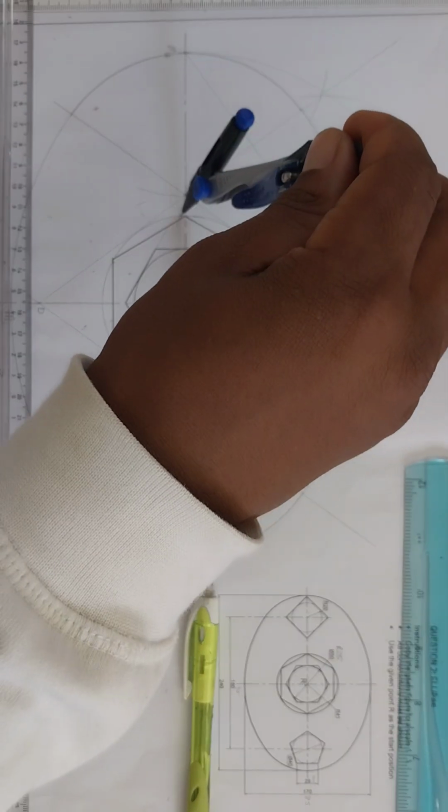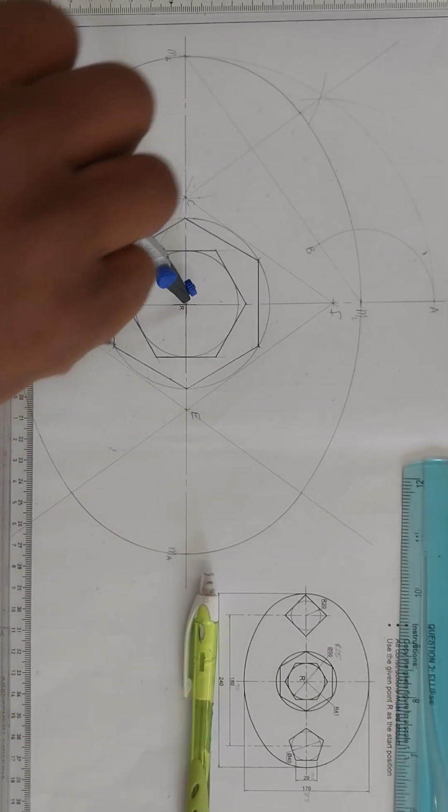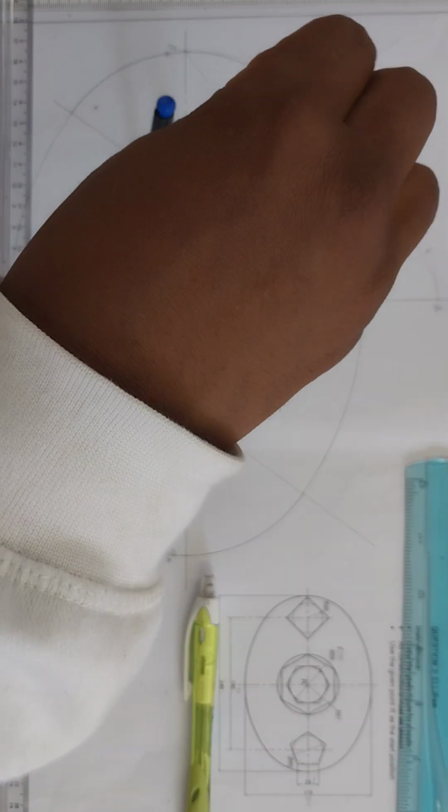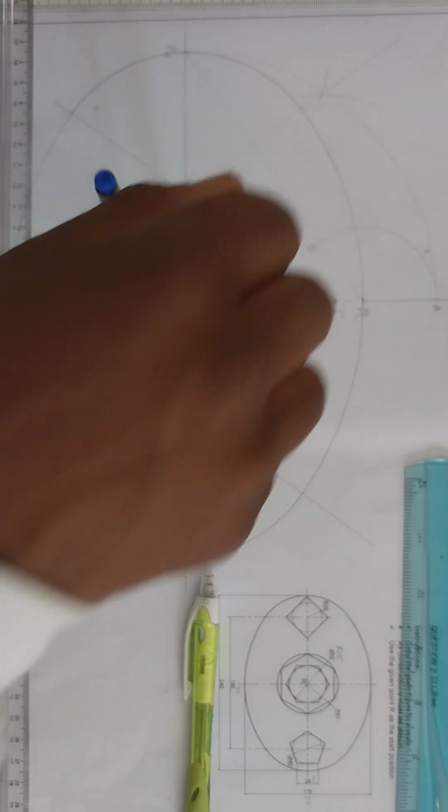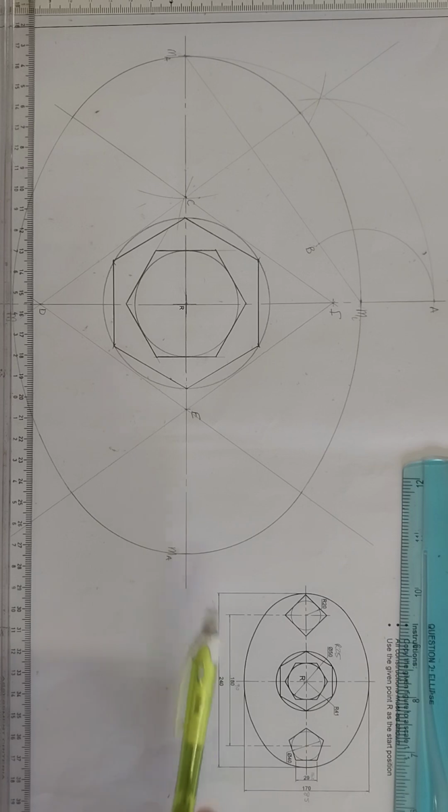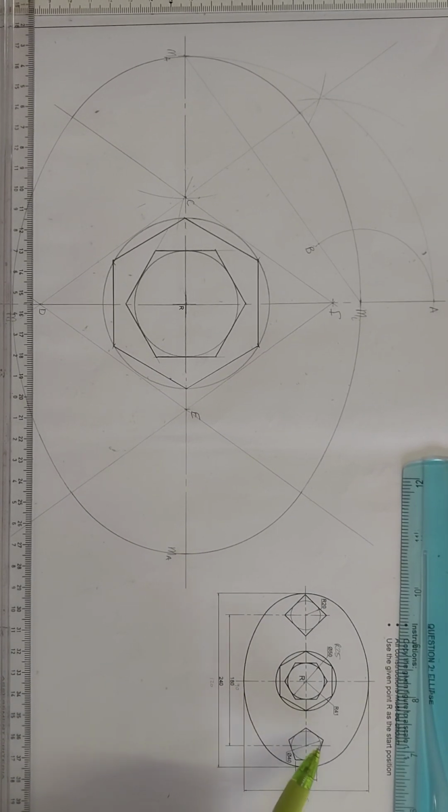So let's go, like that. That's dark enough. And then you're going to come to, let's do the pentagon right here. So for this pentagon, we have the base of 29. So we know that from this point to this point, it's gonna be half of 29. Half of 29, which is 14 and a half.